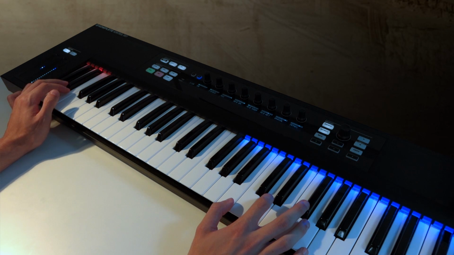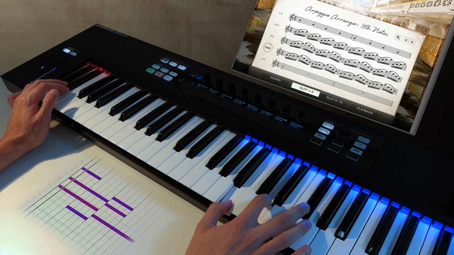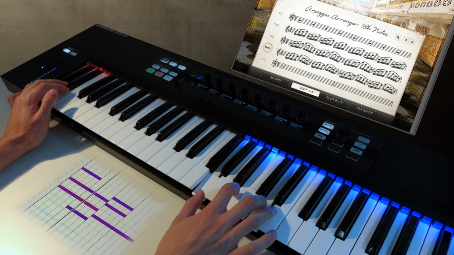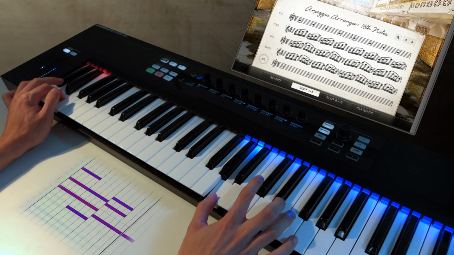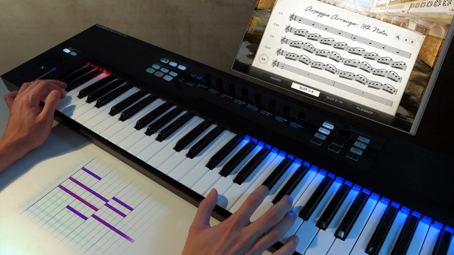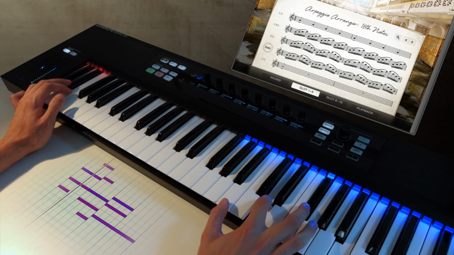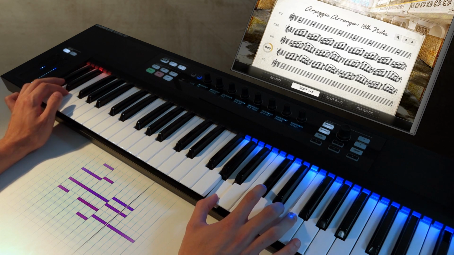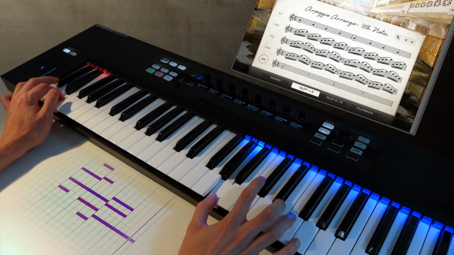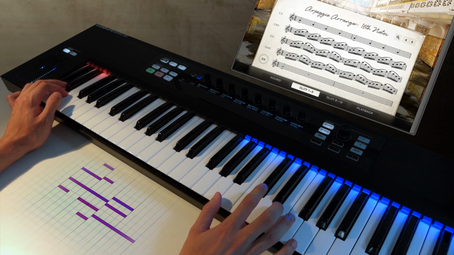The different inversions enable you to play chord progressions in many various ways. Here's a nice progression, played in a very simple way. Here's the same progression spiced up with a few inversions. Let's play a progression with even more inversions.